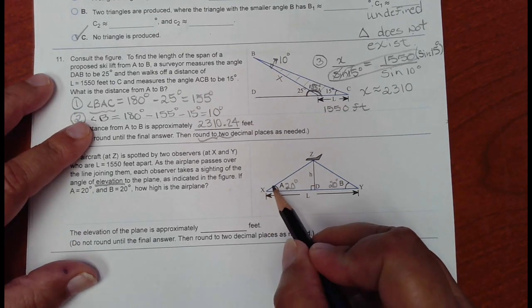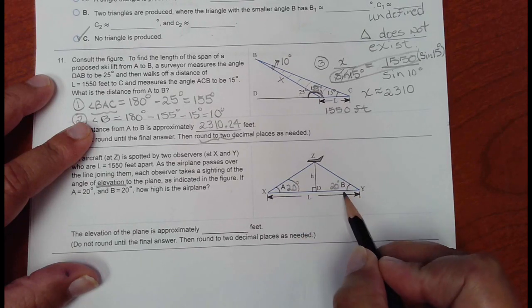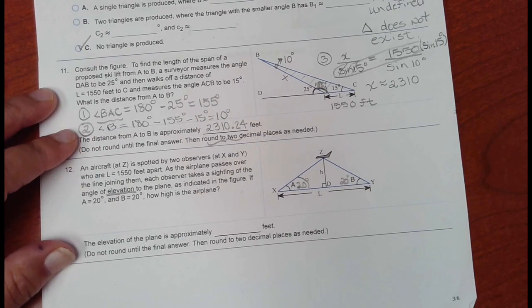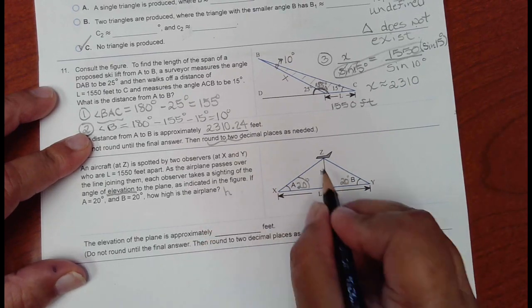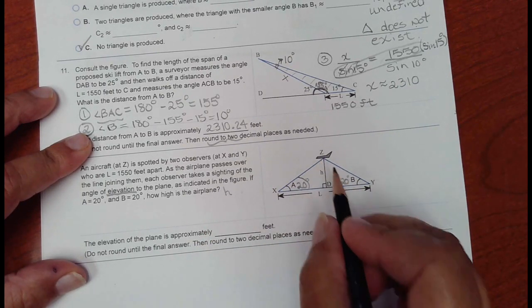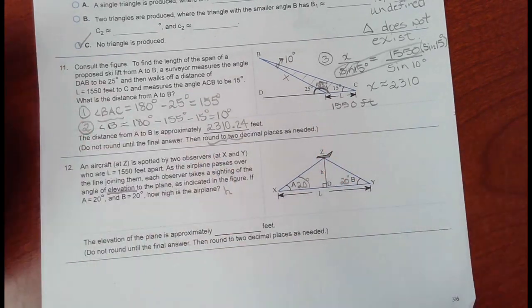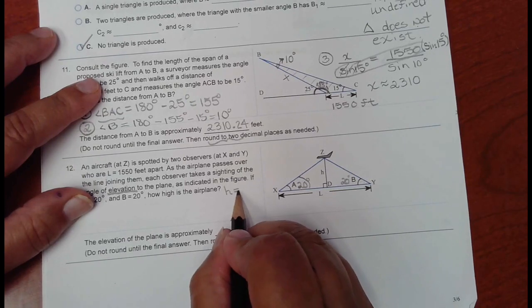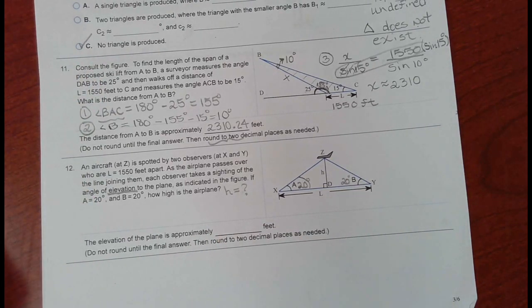Okay, so how high is the airplane? That means they are looking for H. They want this altitude, how far off of the ground, from the ground up until the plane. You always measure that when they ask you how high something is as a perpendicular distance. So the first thing that we're going to do in this problem is we're going to find this one angle that's up here.